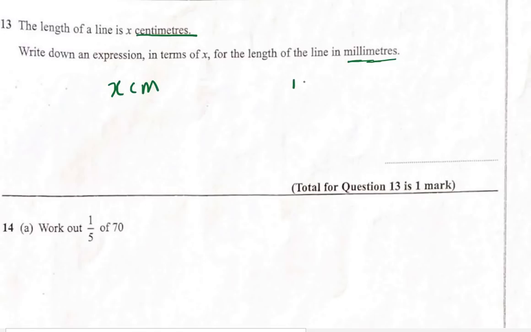You should know that 1 centimeter is 10 millimeters. So x centimeters is going to be 10x. That's it, the answer is 10x. Makes sense. x centimeters changed into millimeters is going to be 10x.